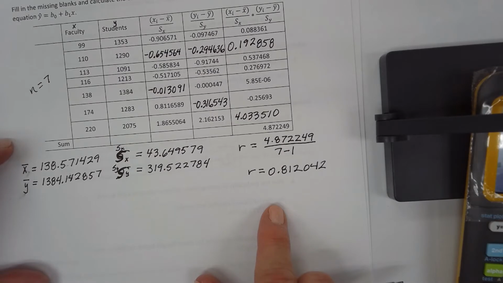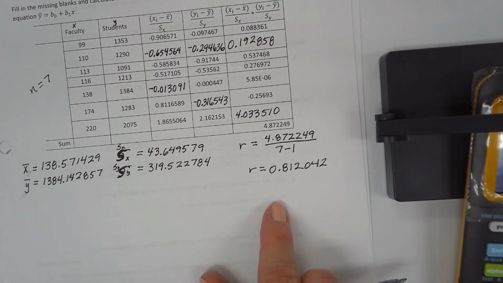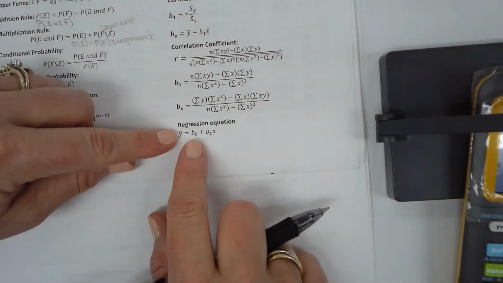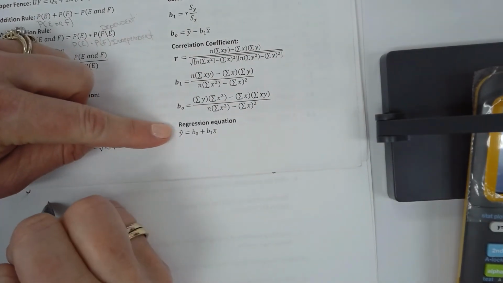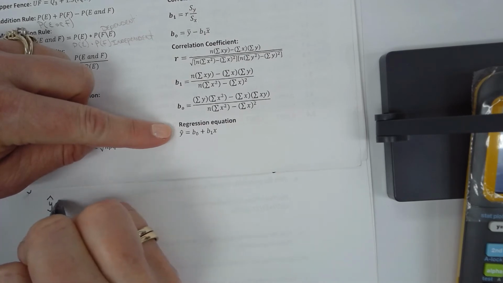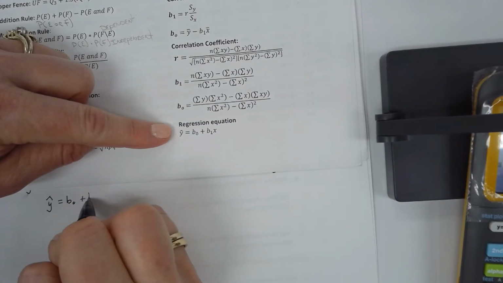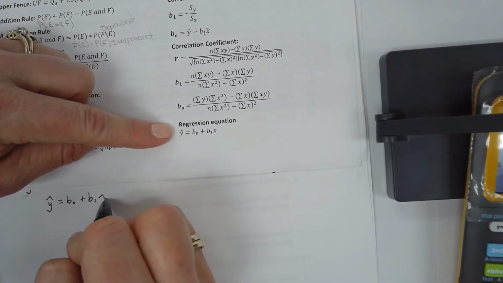Okay, it says then also find the linear regression equation. Okay, so the linear regression equation, if you look at your formula sheet, it says y hat equals b naught plus b1x.